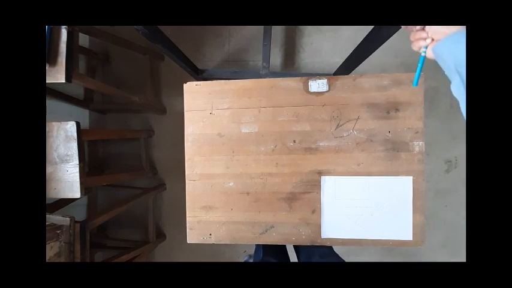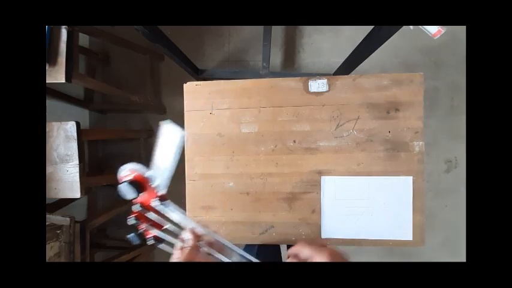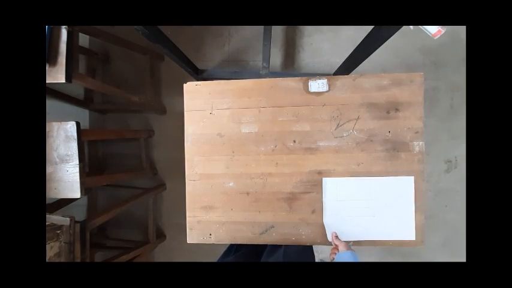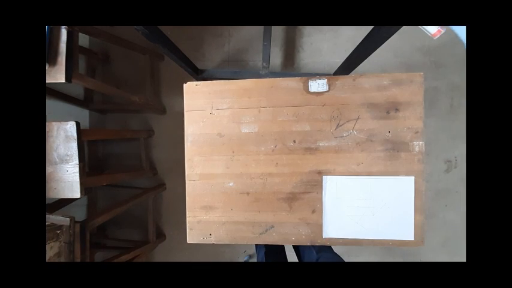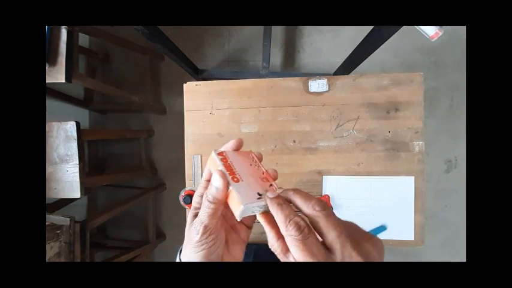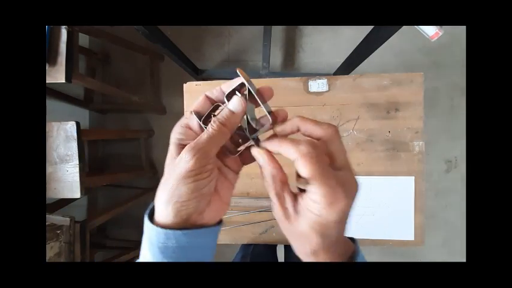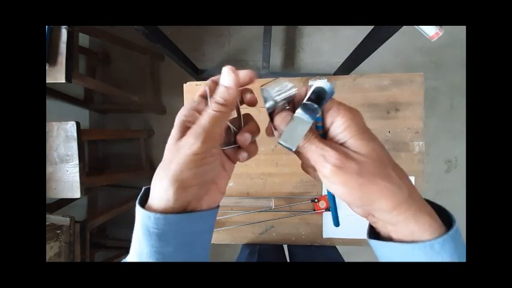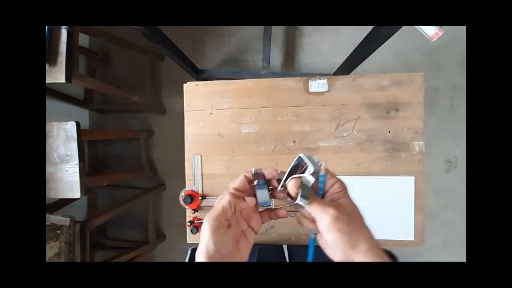Then this drawing board is there, and here this is the paper. We are going to put the paper here, and by using the drawing clips we are going to attach this paper. So here these are the drawing clips. These 4 drawing clips, you can see. Out of these, we shall be using 3 drawing clips.